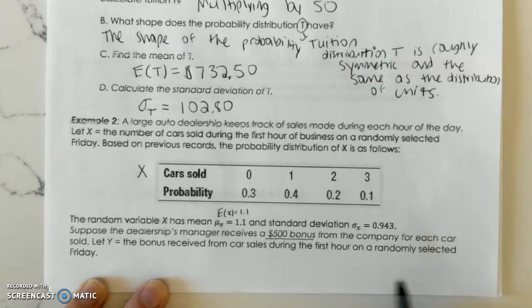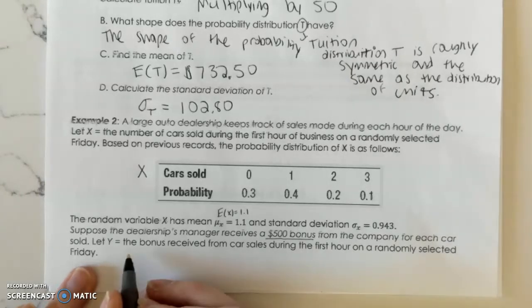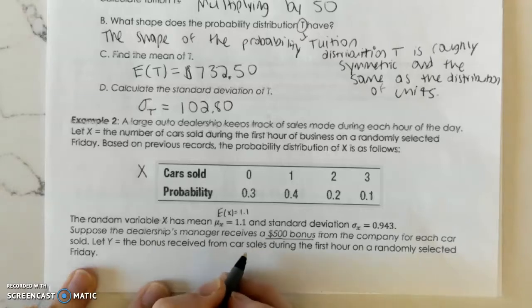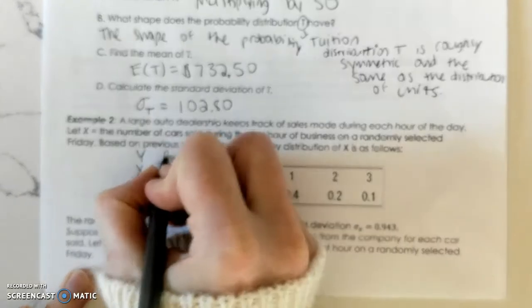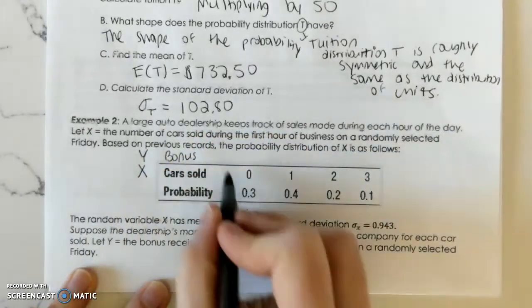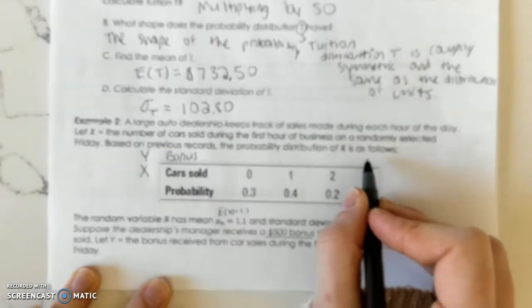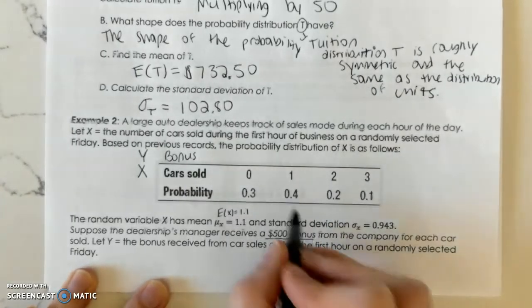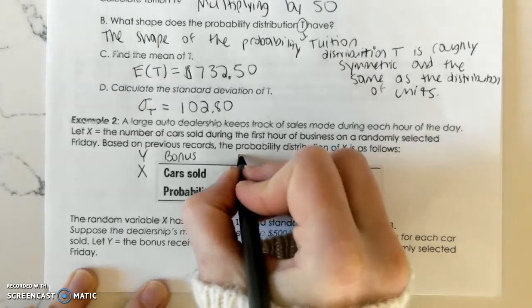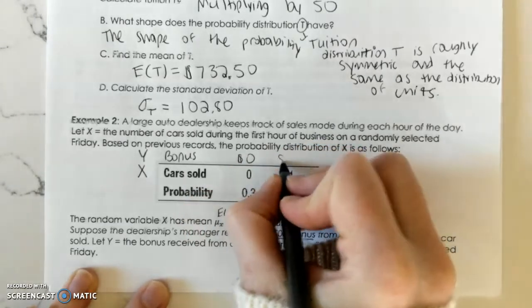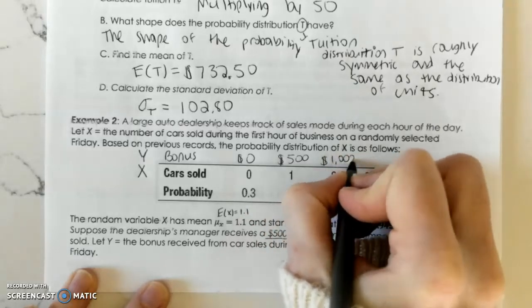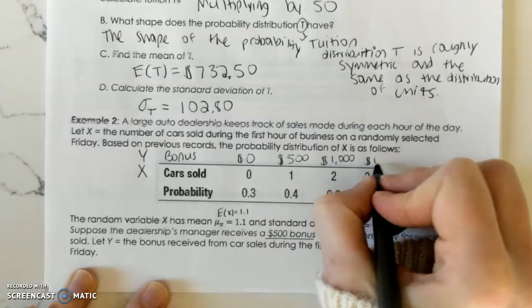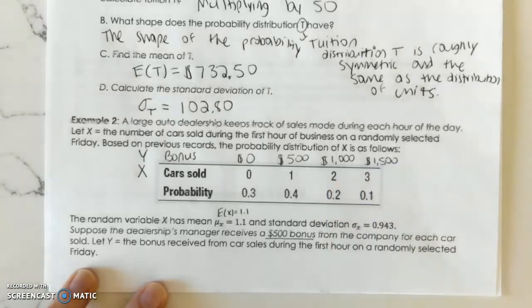Shh. All right. From the company for each car sold. So let Y equal the bonus received from car sales during the first hour. So if I let Y equal bonus, I can calculate what Y would be up here, right? So I get $500 for each car. So if I sell 0 cars, I get $0. If I sell 1 car, I get $500. And if I sell 2 cars, I get $1,000. And 3 cars would give me $1,500.